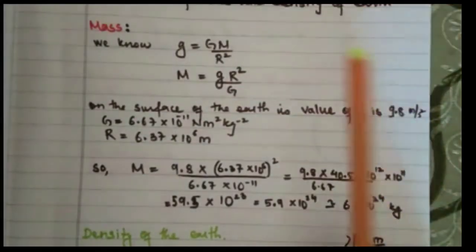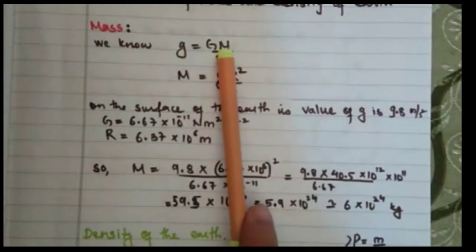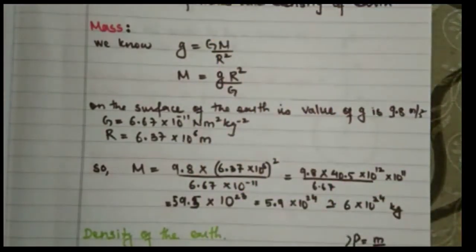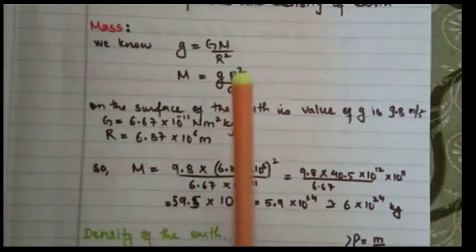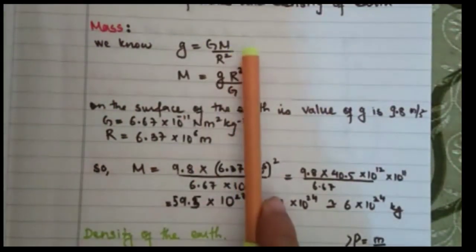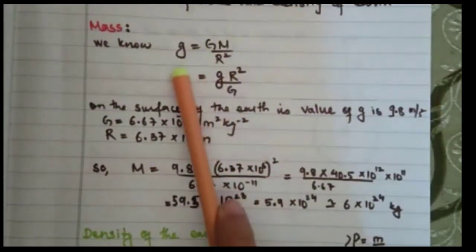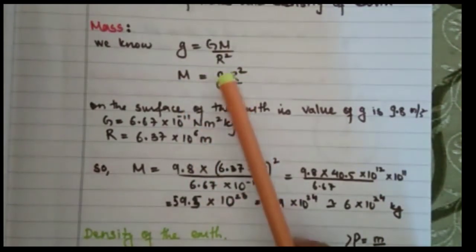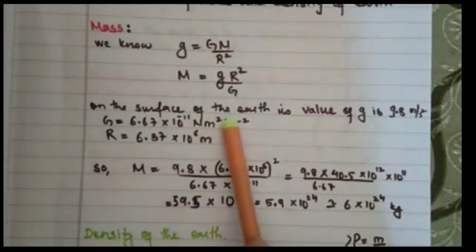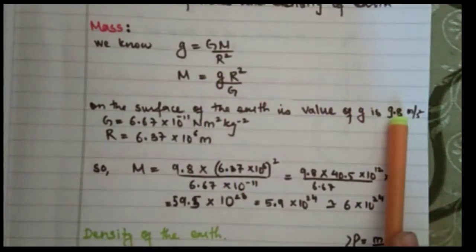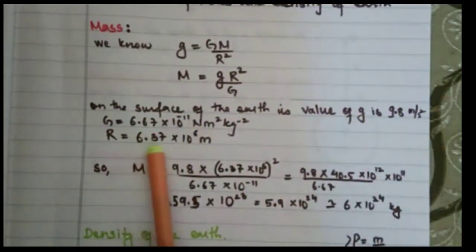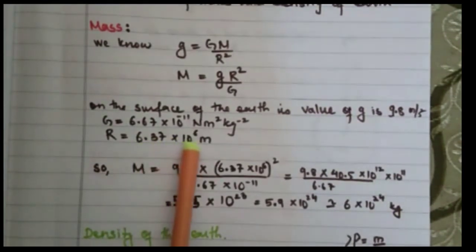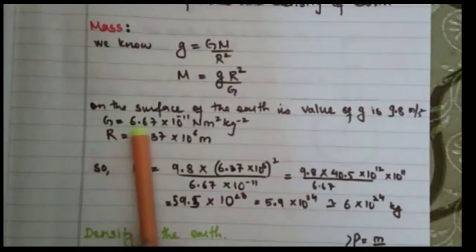Now using the expression of g, we can calculate the mass of the earth and the density of the earth. First we will find the mass. We know this is the expression. When you take m to this side, you get m is equal to g r square by G, and on the surface of the earth the value of g is 9.8, and we know the radius of the earth is 6.37 into 10 to the power 6 meter, and the value of G is this.